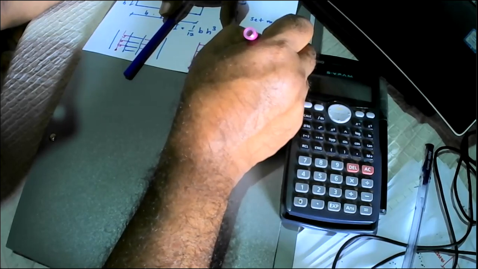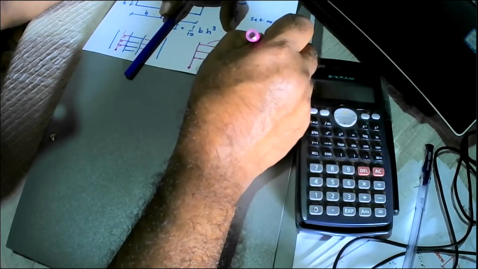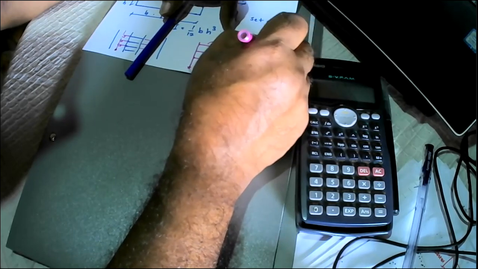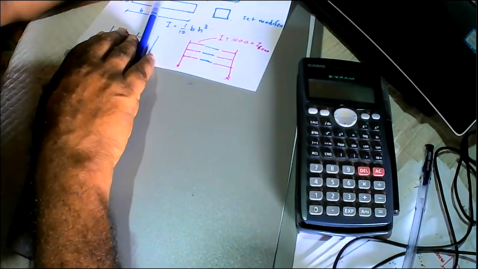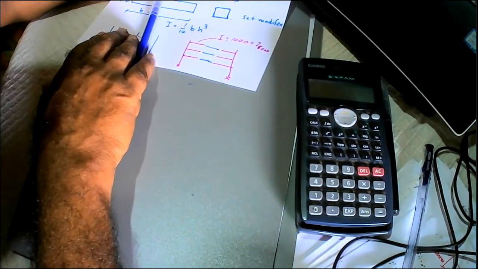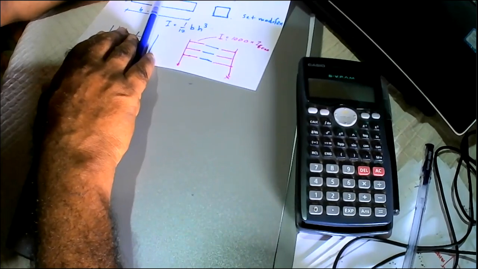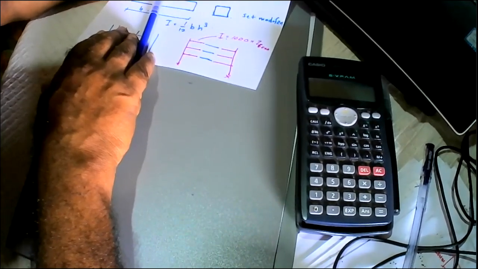So you define a beam section, then we go to set modifiers and multiply the section property, or the I value, by 1000, so that it will behave like a rigid arm.